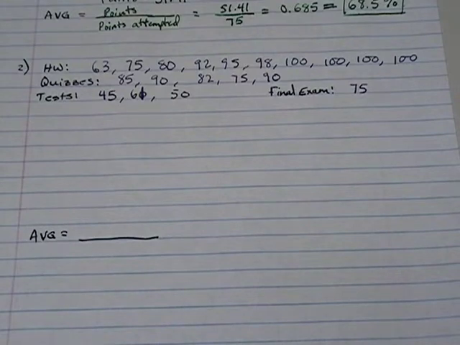They all count the same as above. Homework is 20%, quizzes are 15%, tests are 40%, and the final exam is 25%. Now, very, very similar to above, what we're going to do is find averages. We have to find a homework average. We have to find a quiz average.